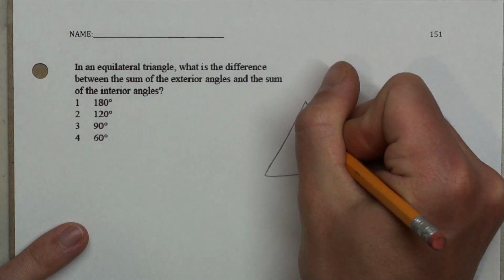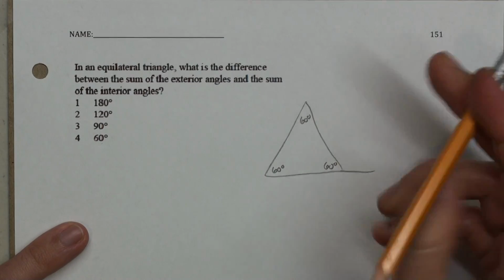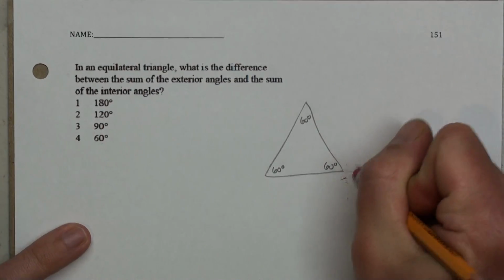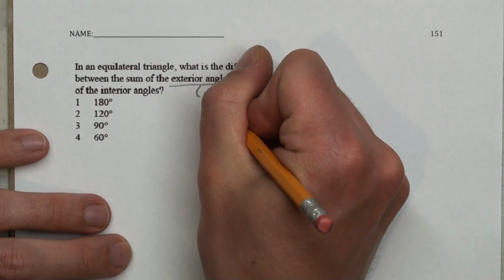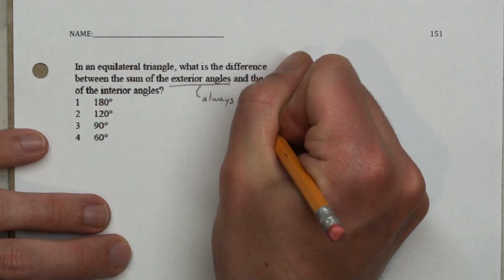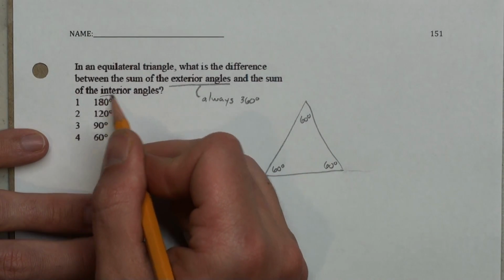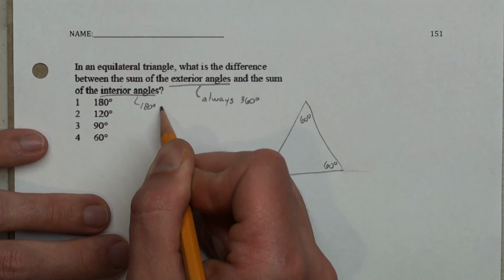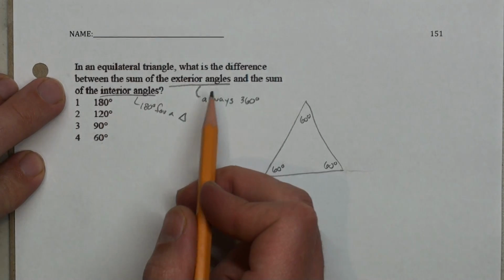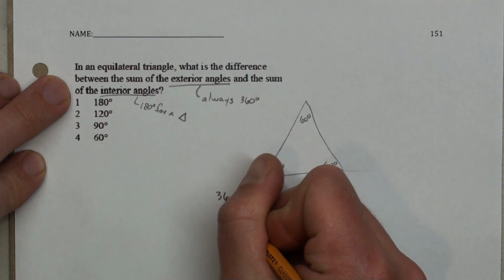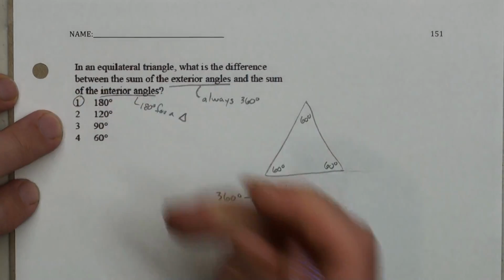All the interior angles are 60 degrees, and the exterior angles always add up to 360, and the interior is 180 for a triangle. So 360 minus 180 equals 180. Choice 1.